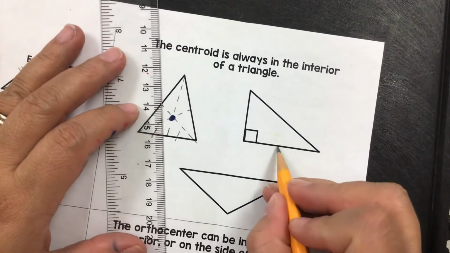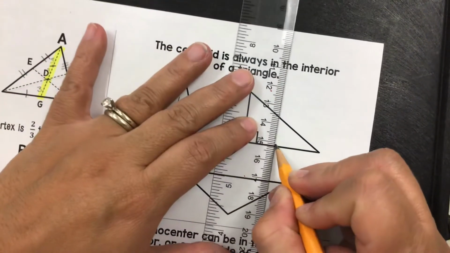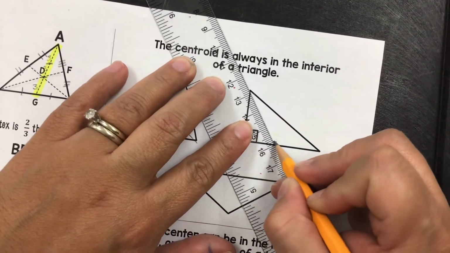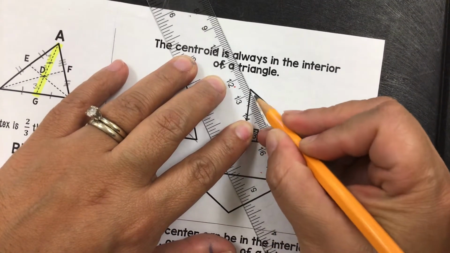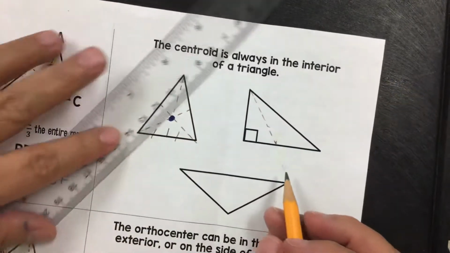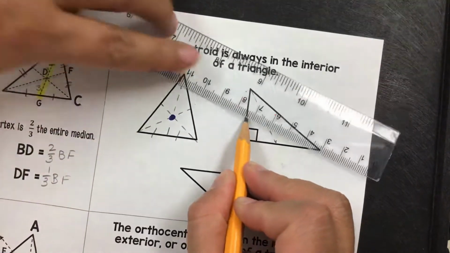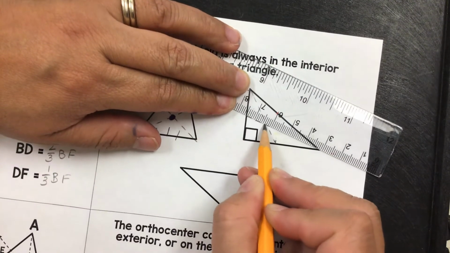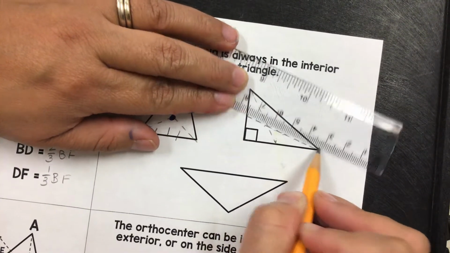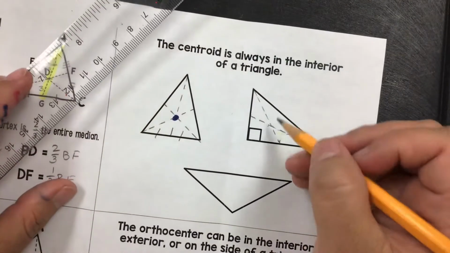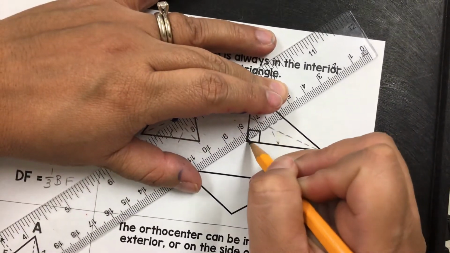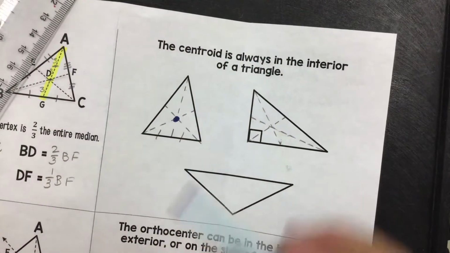Okay, so from here, we got one in the middle. And we've got to go to the opposite vertex. Go to the middle, and go to the opposite vertex. And towards the middle, and go to the opposite vertex. And we got our centroid.